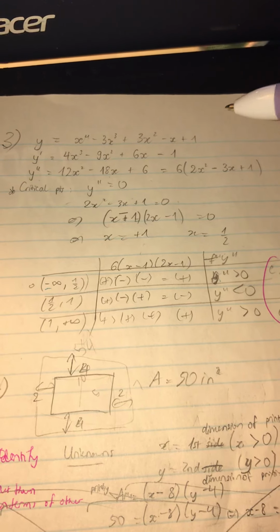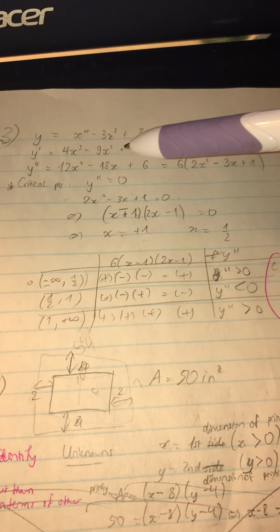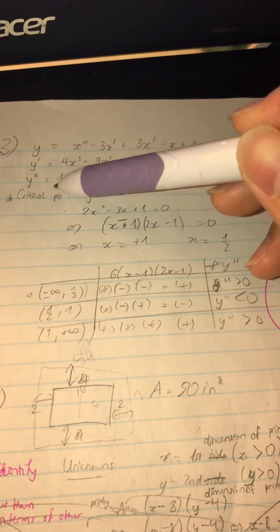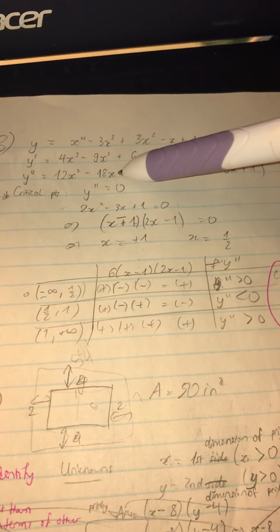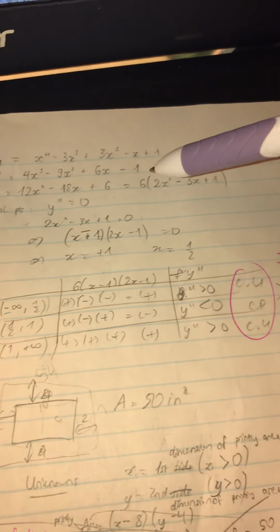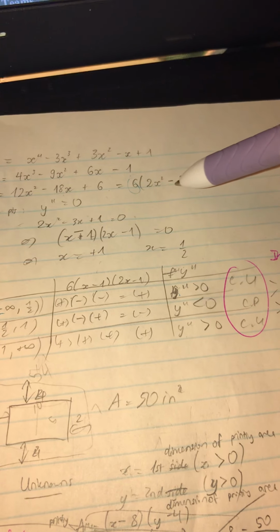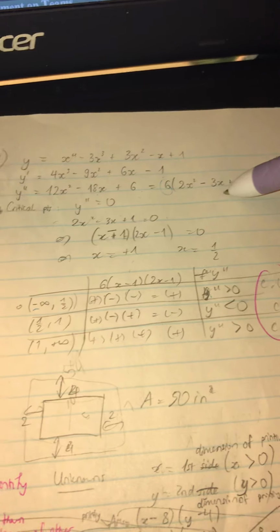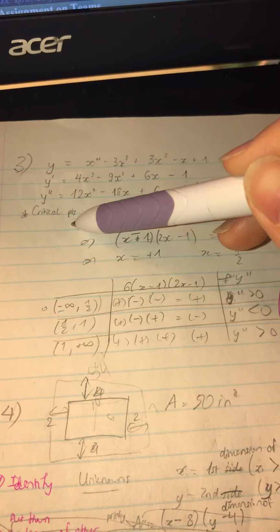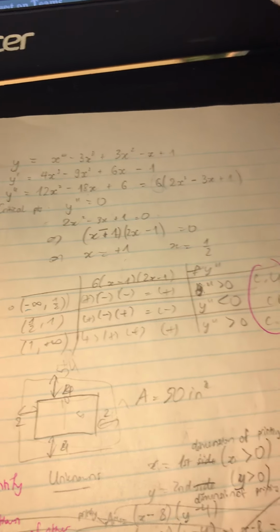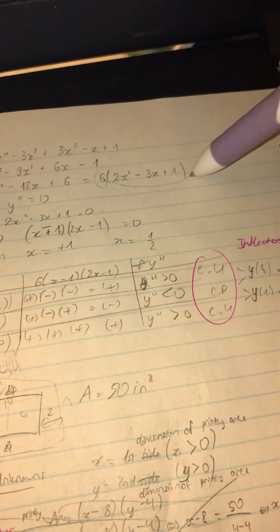In order to do that, I would take the first derivative and the second derivative of the function. I would end up with 12x squared minus 18x plus 6, and 6 would become my greatest common factor. To find the critical points, I would set the second derivative equal to 0. That means this whole part would be equal to 0.